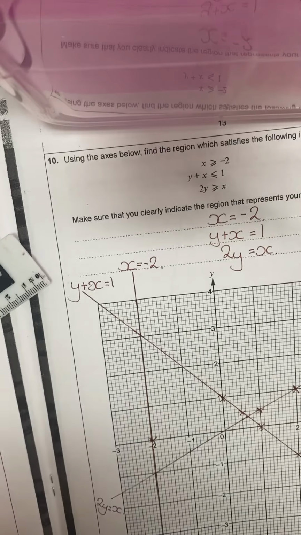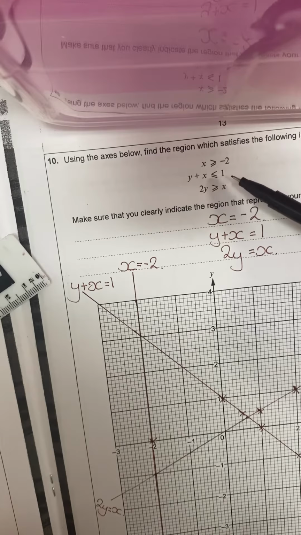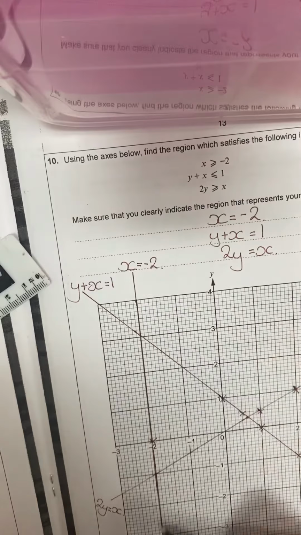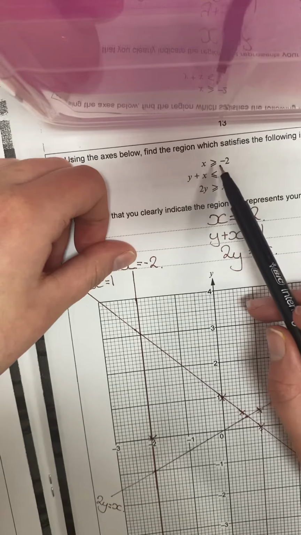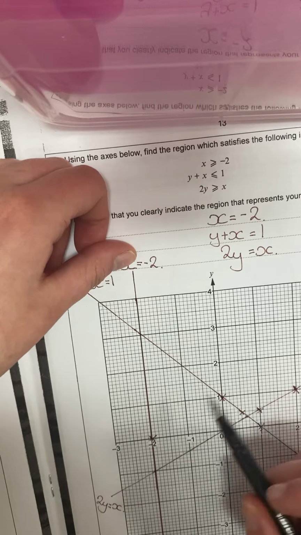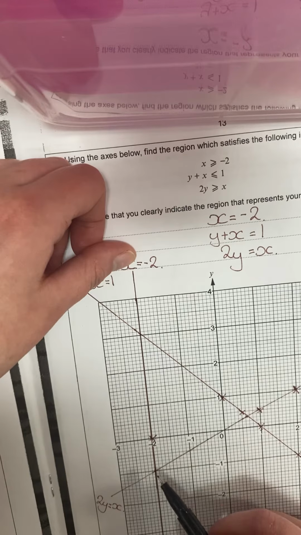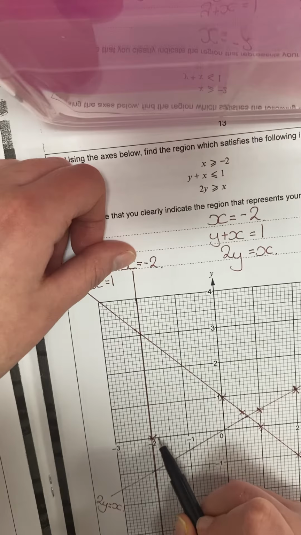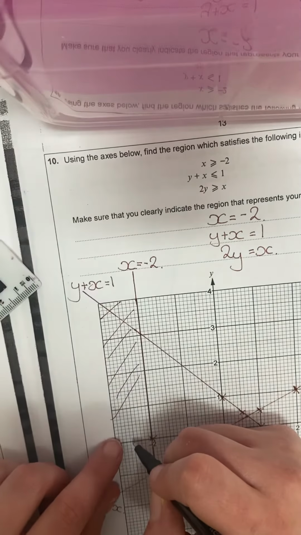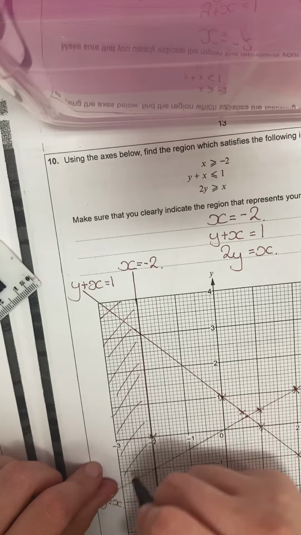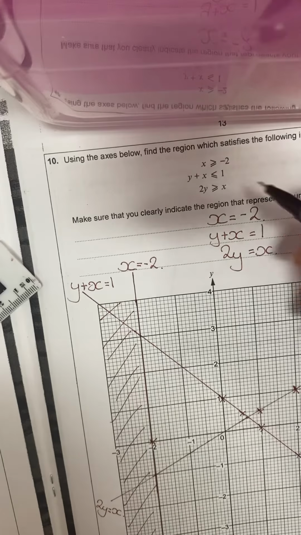So now we need to use the inequalities. So we know that x is bigger than -2. So this is our line of x is equal to -2. We need all the x coordinates to be bigger or equal to -2. So our x coordinates are here. All the ones that are bigger than -2 are over here, so it can't include anything on this side of the line. So we've done that top one.